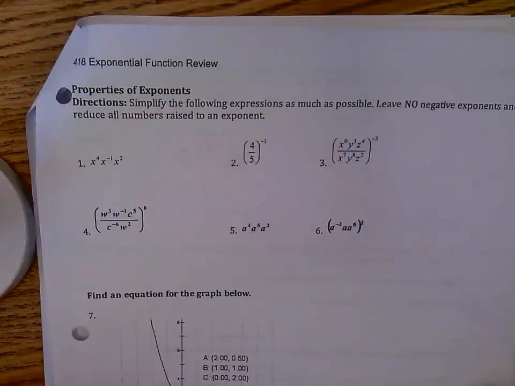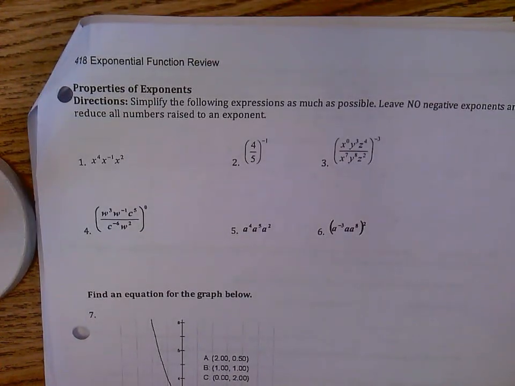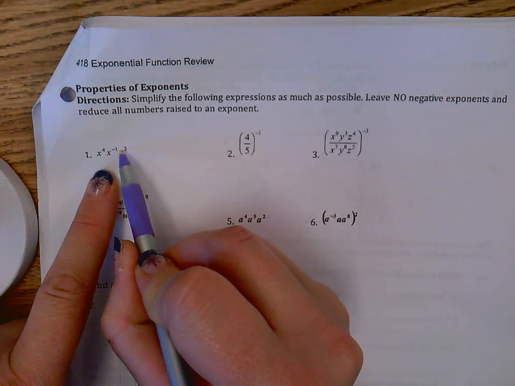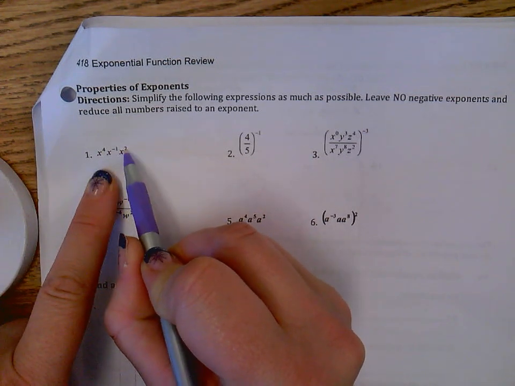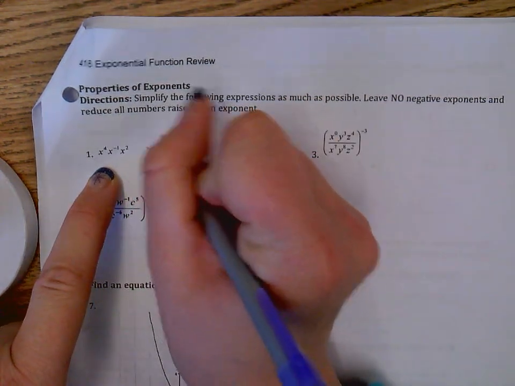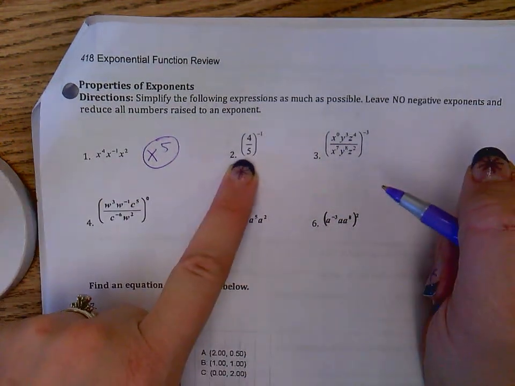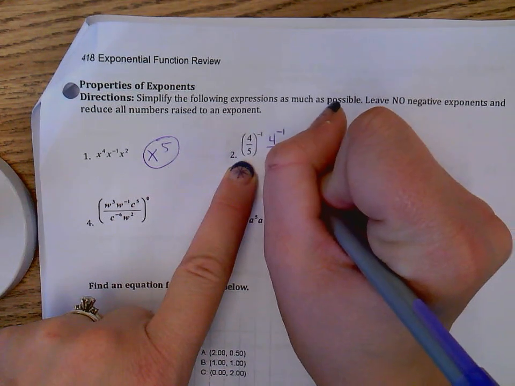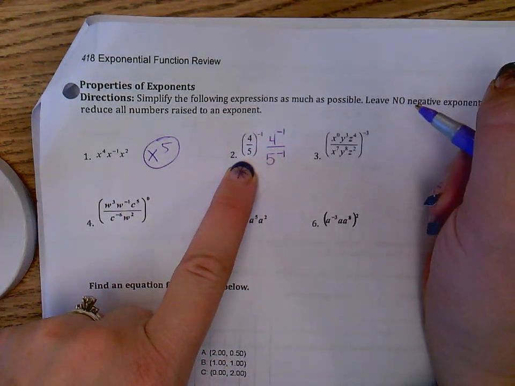This is page 418, the exponential function review. And so on this first problem, you're going to add together the exponents. So 4 minus 1 plus 2 would give you x to the fifth. You're going to distribute the negative 1. So you'd have 4 to the negative first over 5 to the negative first.